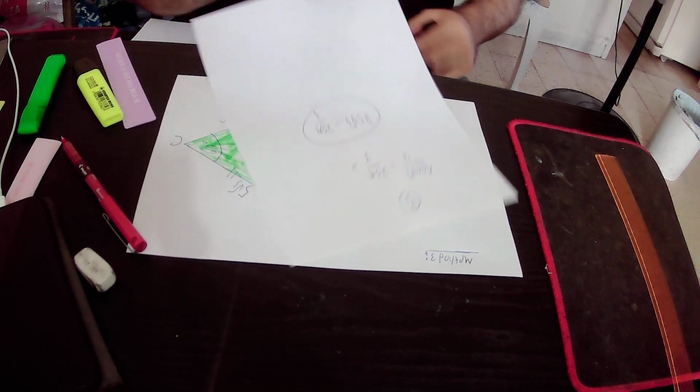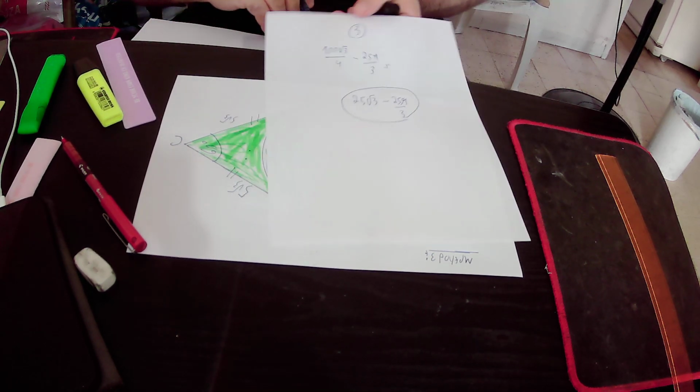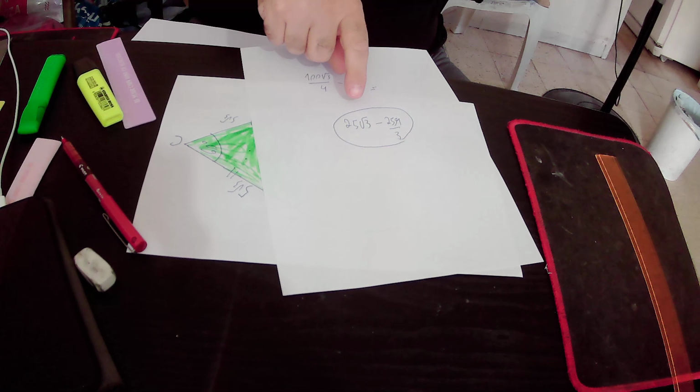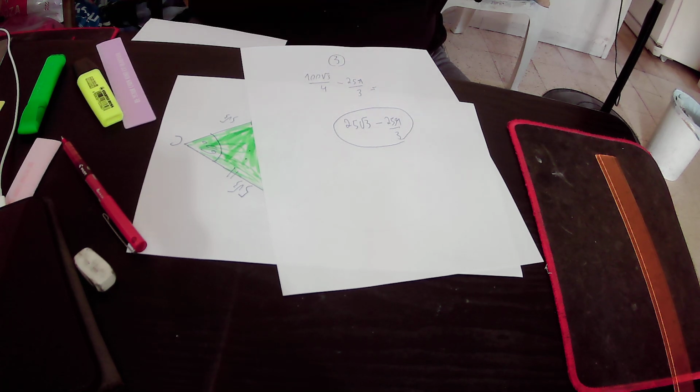Okay, so the area of the green shape equals 25 times root 3 minus 25 pi over 3 square units.